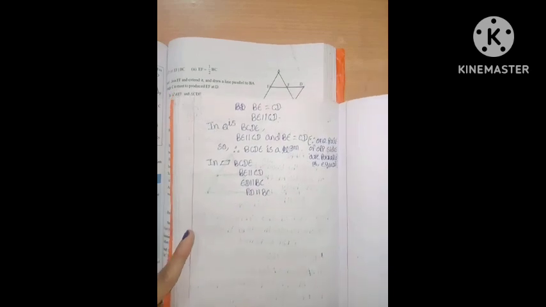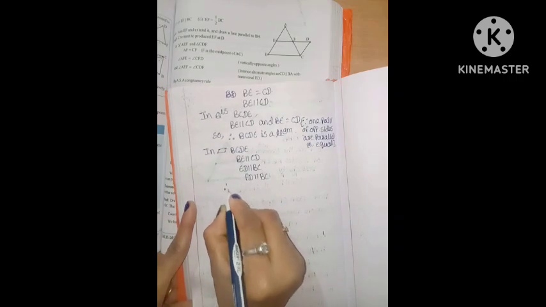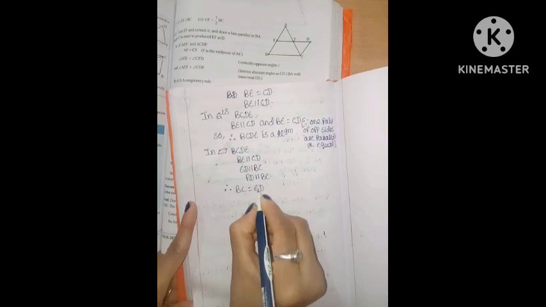In the parallelogram, therefore BC is equal to ED. Why is it equal?